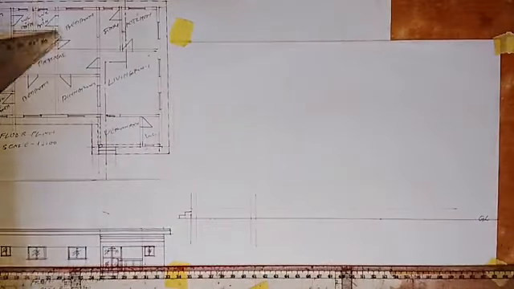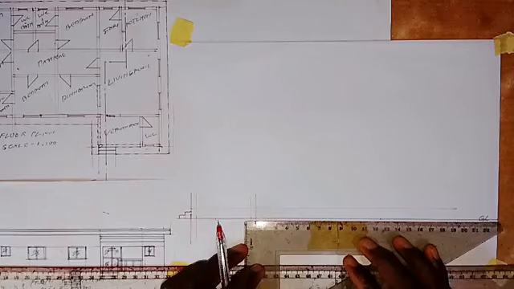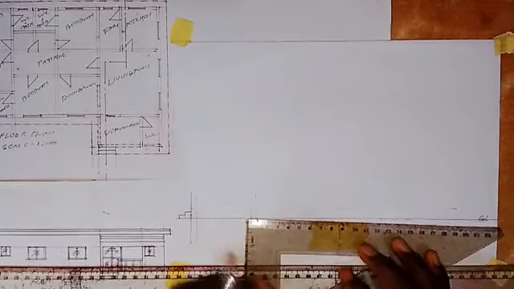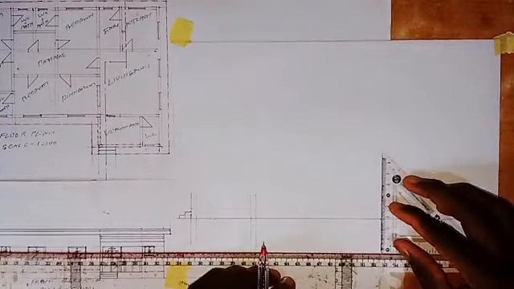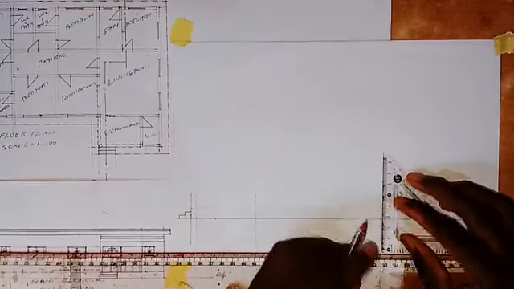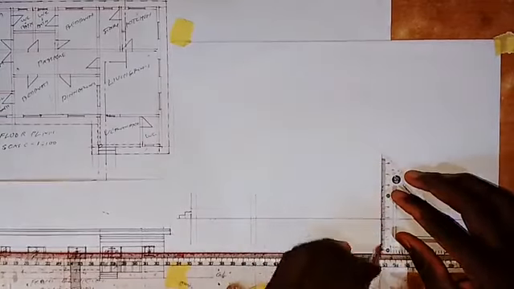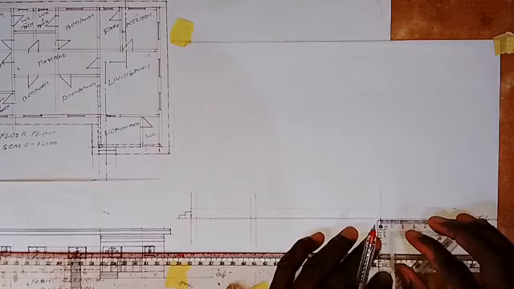So I took that distance. Looking at it, I took it from the inner face of this wall. So we have 11.5 centimeters, that is 115 millimeters. So I'm going to draw a vertical line here. Then I'm going to take a measurement of 5 millimeters to this side.